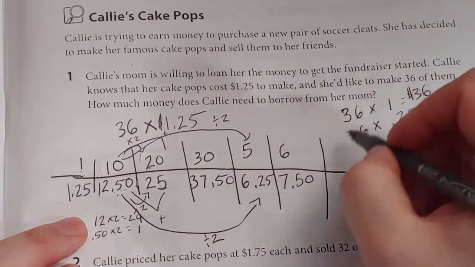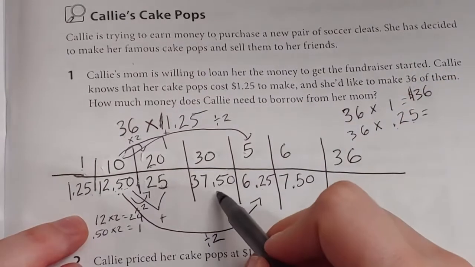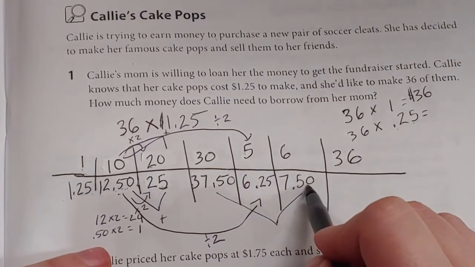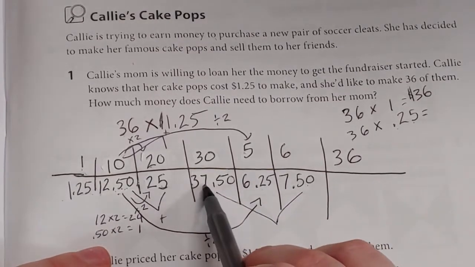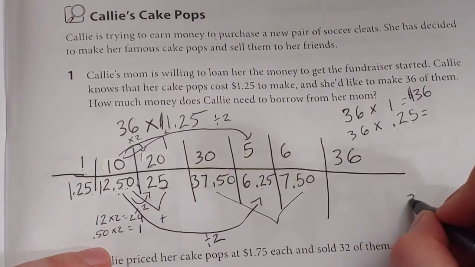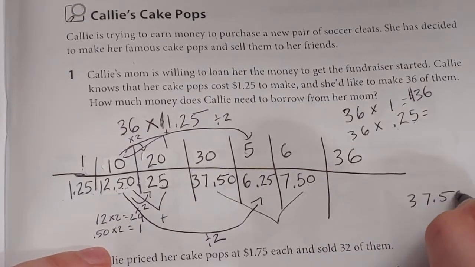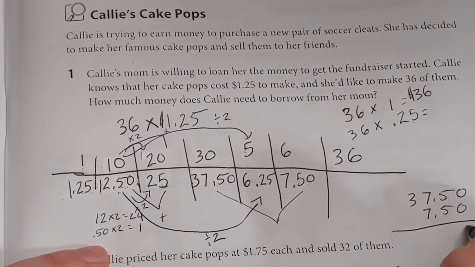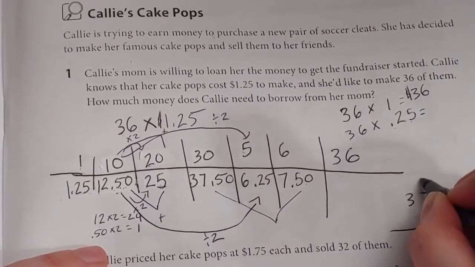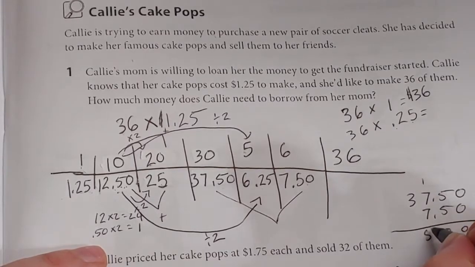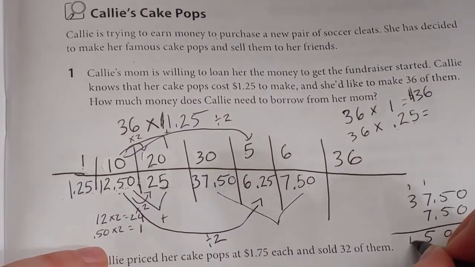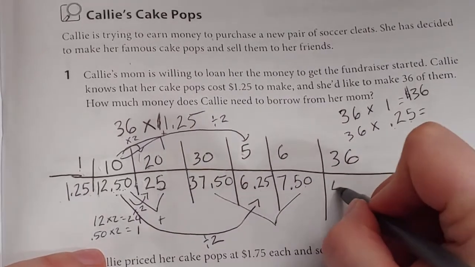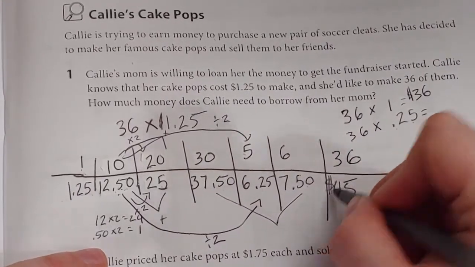So now, to get the total 36, I'm going to pull together these two. 50 cents and 50 cents gives me $1. This one might be easier to track over here. That's a pretty big number to keep in your head. 0, 14, 15. Put my decimal back in from where it was. $45.